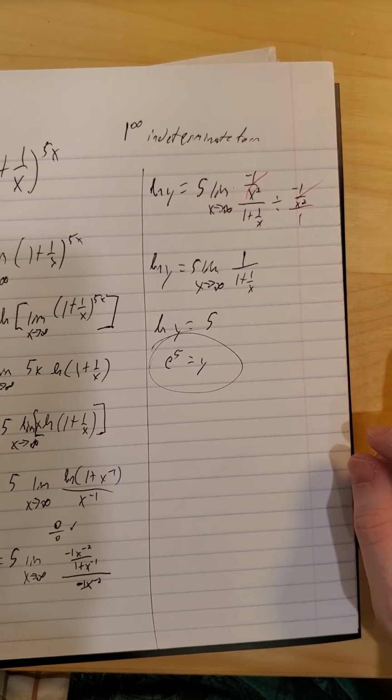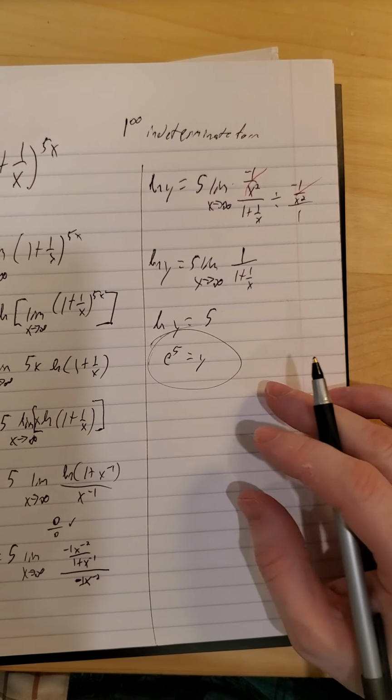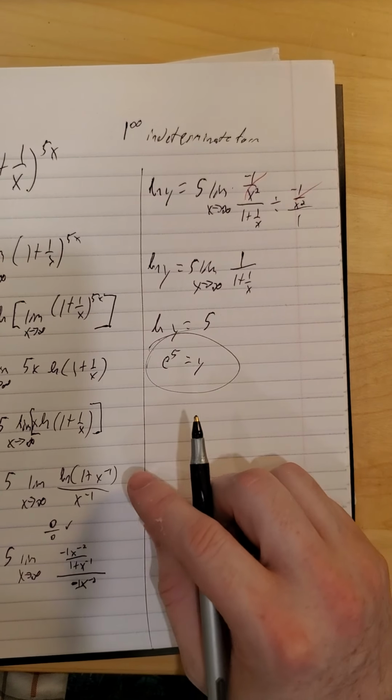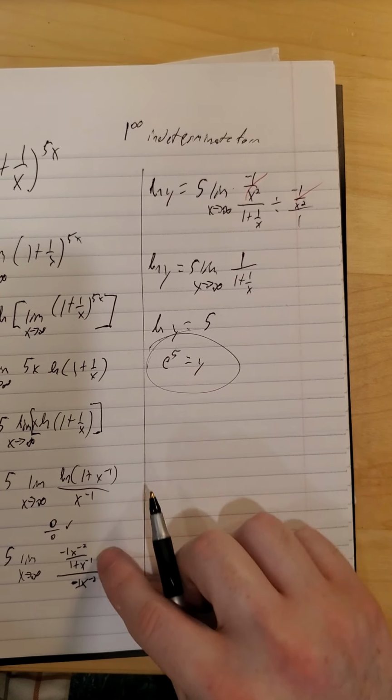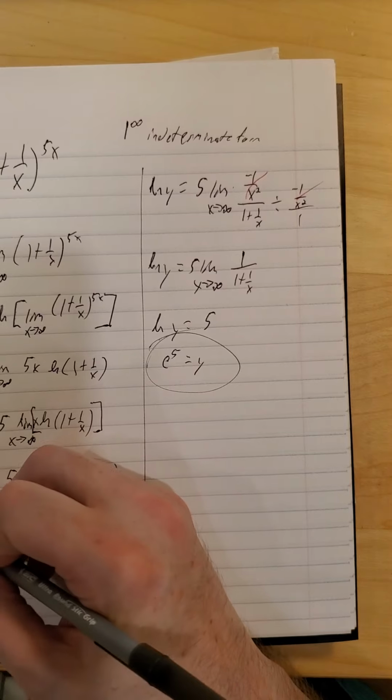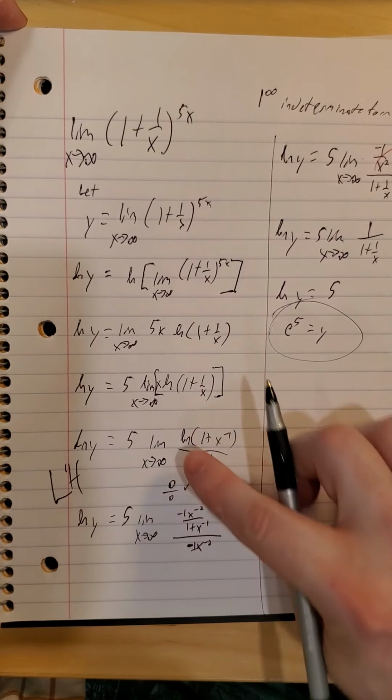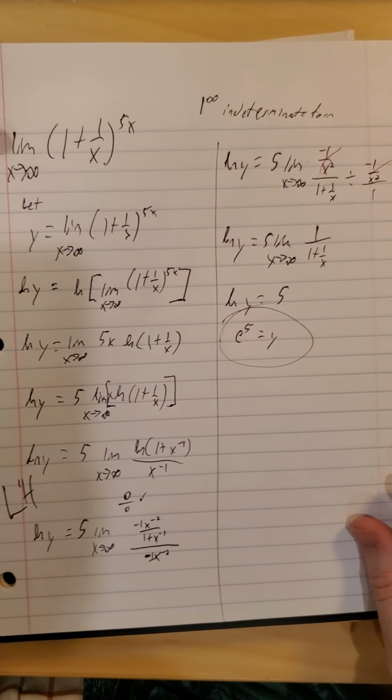So this did involve a little bit of manipulation, a little bit of simplifying, and of course our buddy L'Hopital's rule on this step. This is where we used L'Hopital back here, going from here to here.